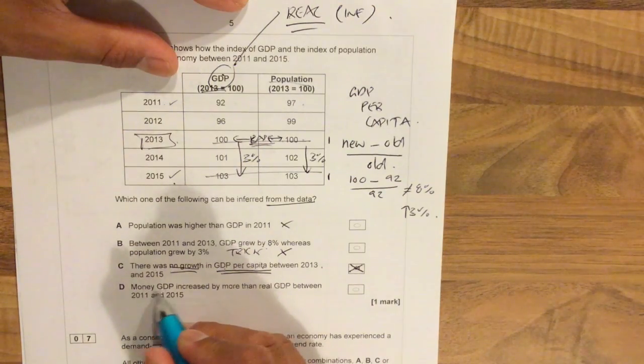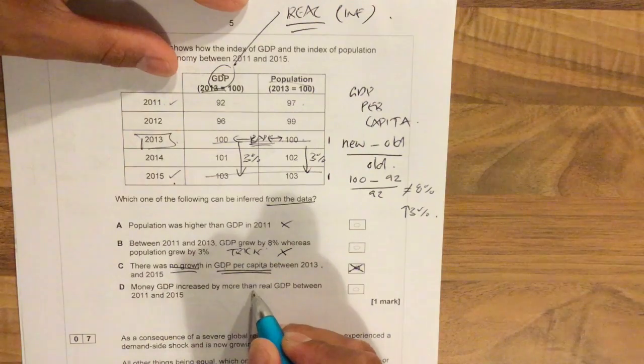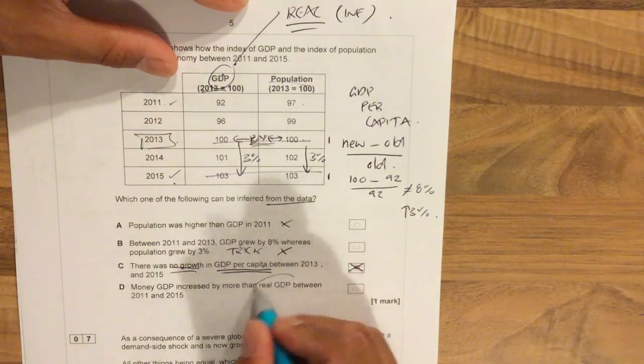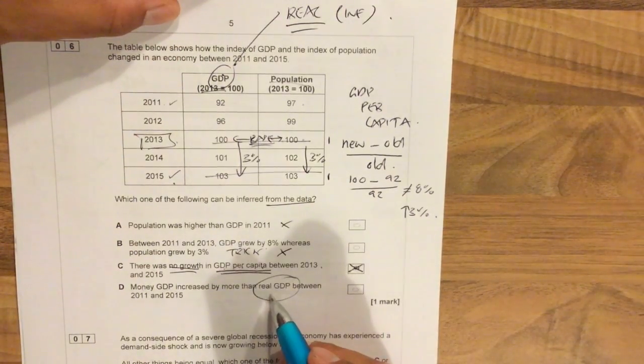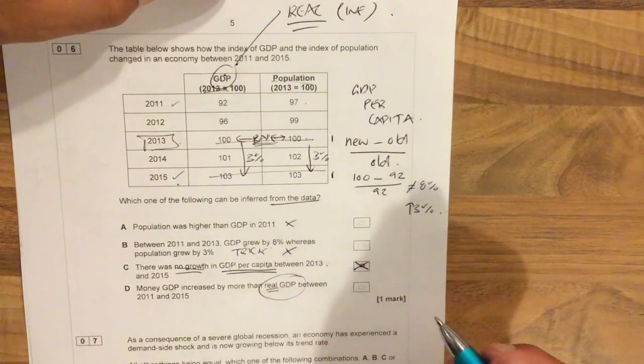D: money GDP, so that's GDP when you're not taking into account inflation, increased by more than real GDP between 2011 and 2015. That's the trick, because there's no mention of inflation in this question, so there's no way you could know the real GDP. So the answer is C.